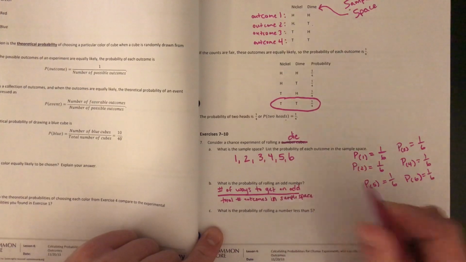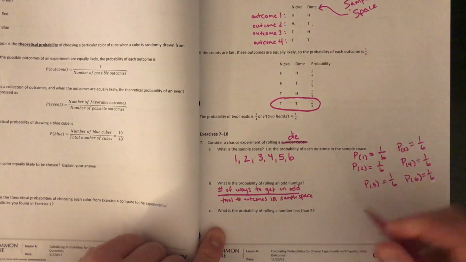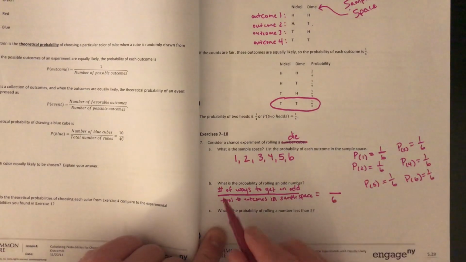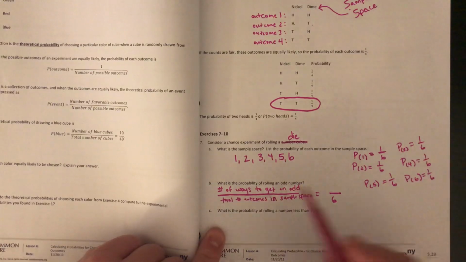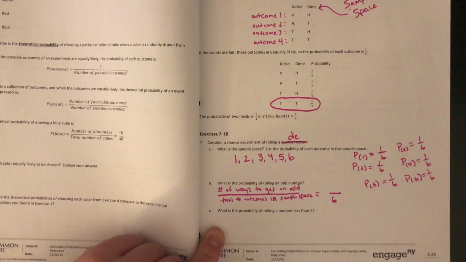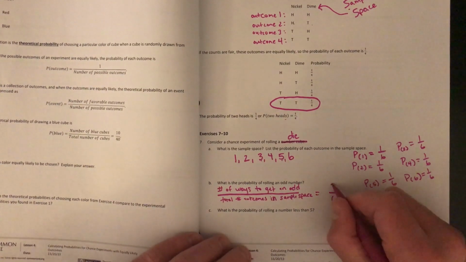Okay, and so the total number of outcomes in the sample space is 6, right? 1, 2, 3, 4, 5, 6. So it's going to be a 6 on the bottom. And then the number of ways to get an odd. Well, you can roll a 1, a 3, or a 5. Those are your 3 odd outcome possibilities. So it's 3 out of 6.